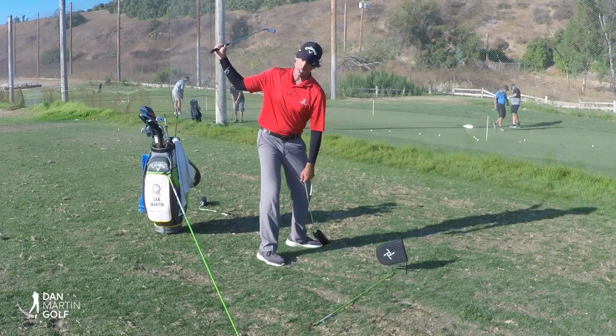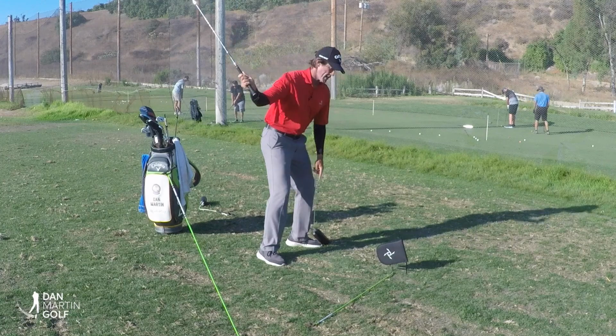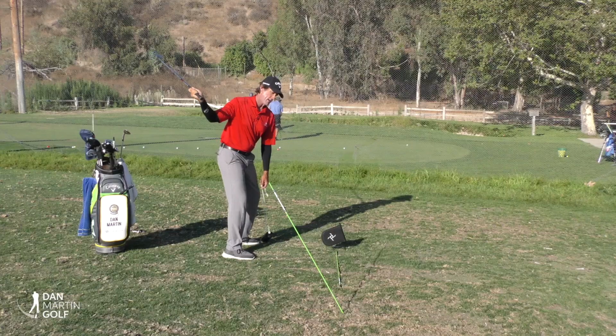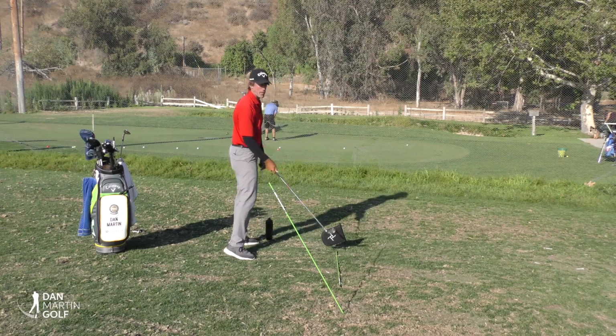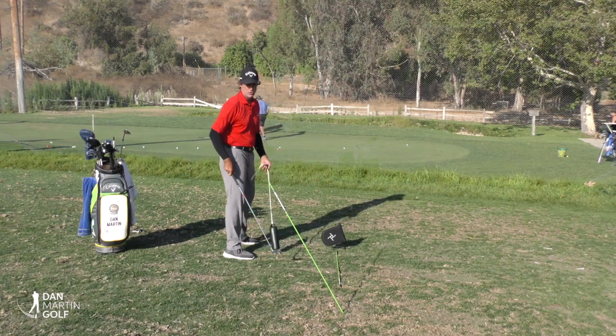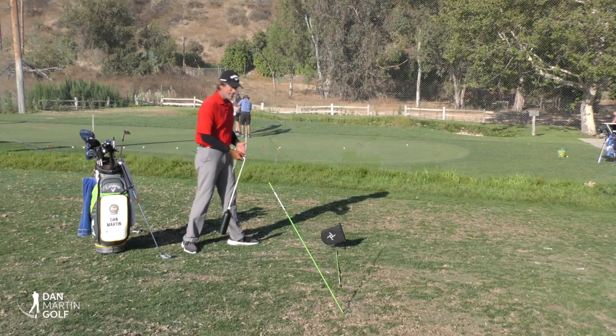Vice versa, people that tend to go over the top as they try to rotate towards the ball, the club gets in the wrong spot, so now it wants to swing in a different direction. So it has to be corrected. And so we start to see the body make all kinds of crazy compensations. But it's really simple actually.